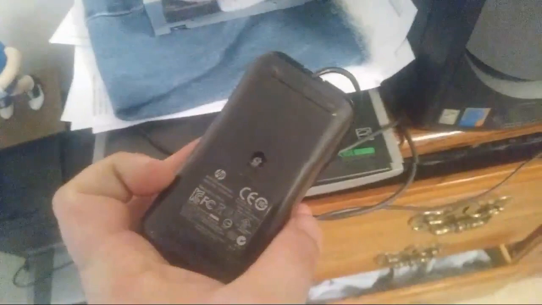As you can see, this is the one I'm probably going to swap to, because it's a laser setup, which means no more of the pain in the butt ball that we all grew to hate.